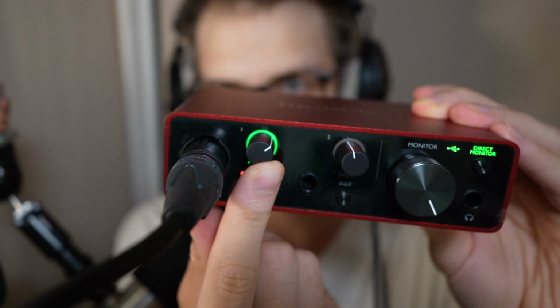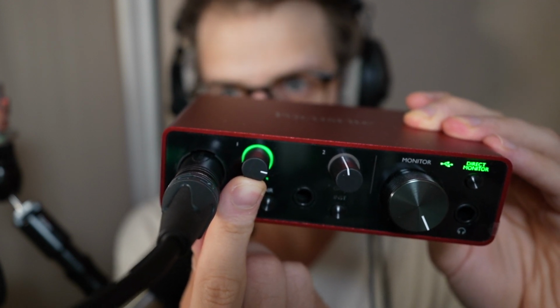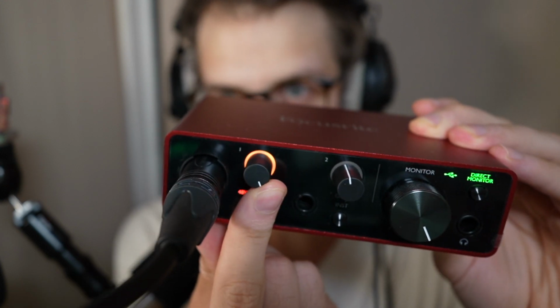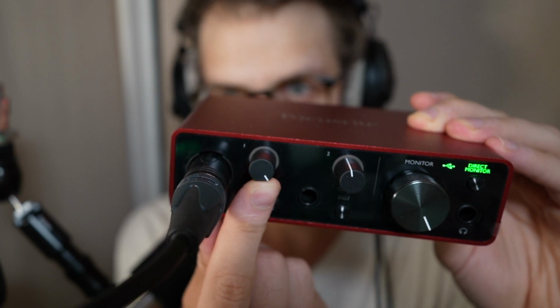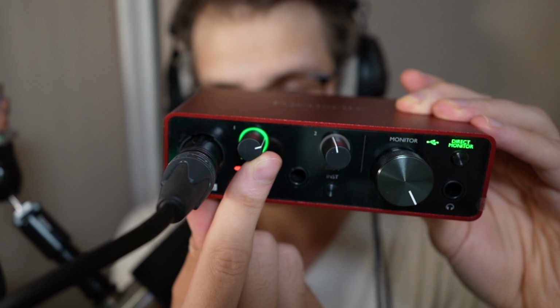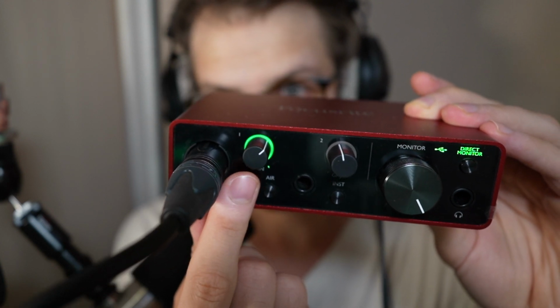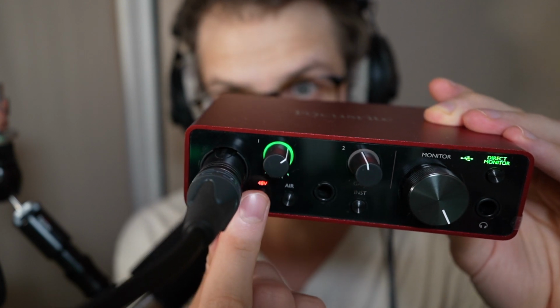And as I turn my gain knob up, you'll see how this green light around it turns to yellow at some points and then to red. Red is bad. Yellow means caution. Green is good. Pretty intuitive there. Well designed. So we'll just dial it back to where it's green, flashing green pretty much all the time. And that's a good recording level.